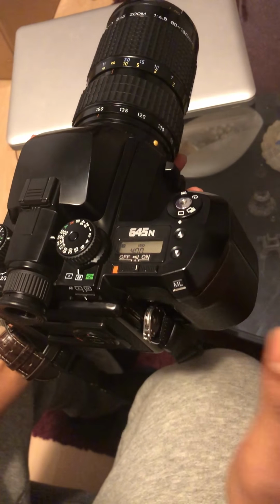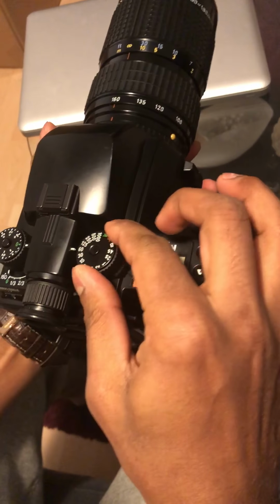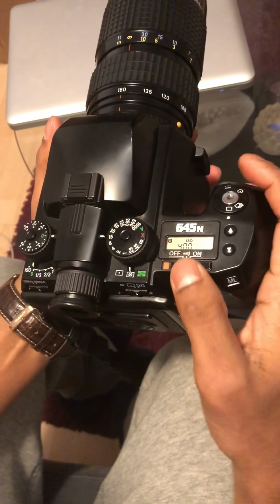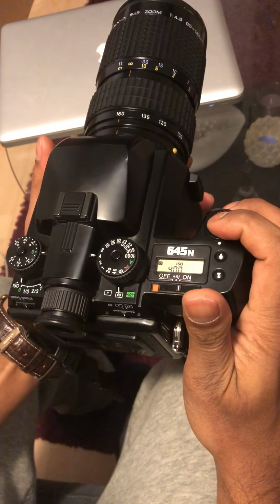And the shutter is really noisy, so it can be bothering for the person you are shooting. So let's see how much sound it creates. Massive.